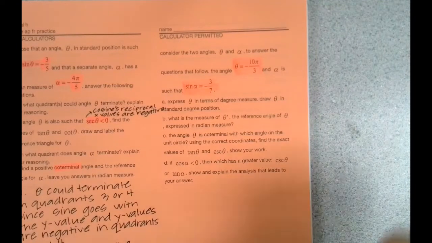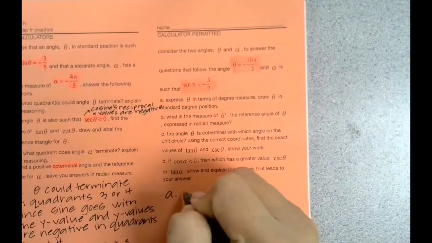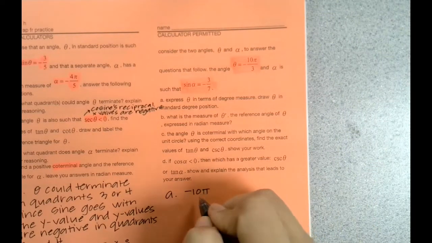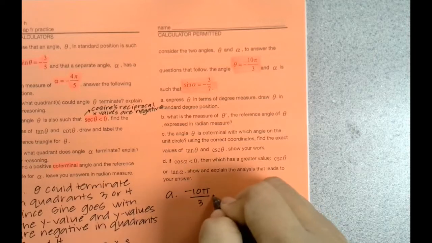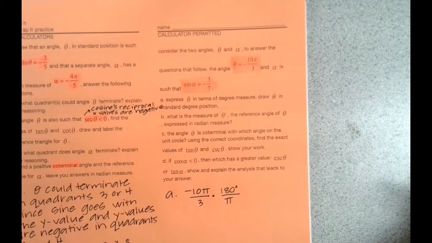Okay, so express angle A in degree measure. So we have negative 10π over 3 times 180 over π. That's the conversion. And draw it in standard position.